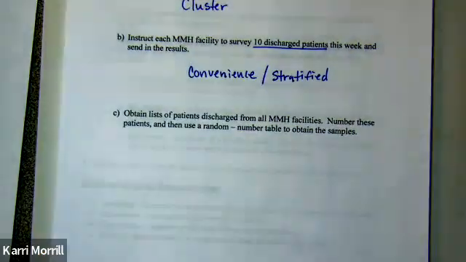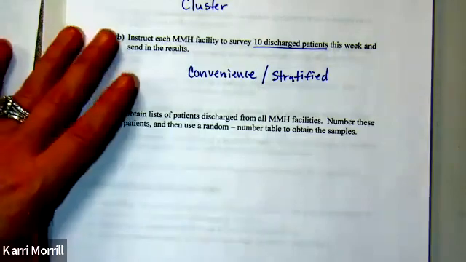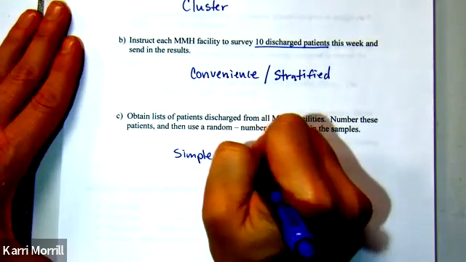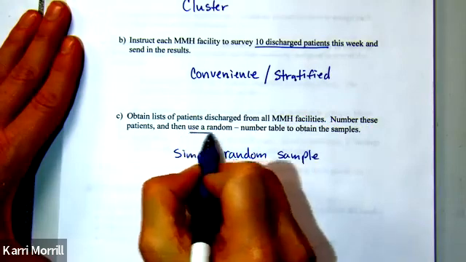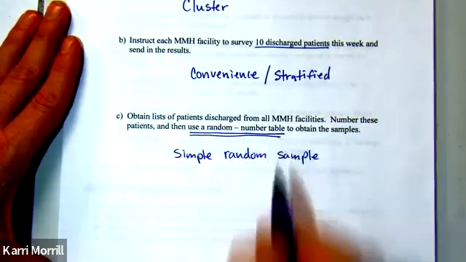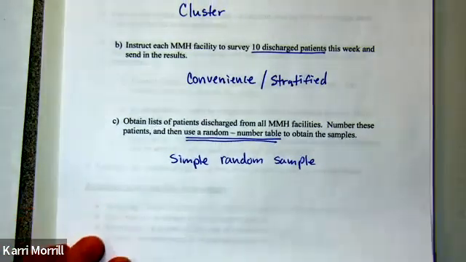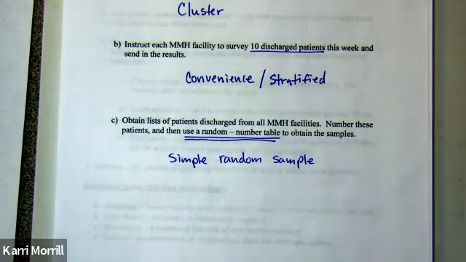And then obtain lists of patients discharged from all MMH facilities, number these patients, and then use a random number table to obtain the samples. So this would be a simple random sample. And we know that because we use the random number table to obtain the samples. So that would be an application of the different sampling techniques that we learned about in this unit.